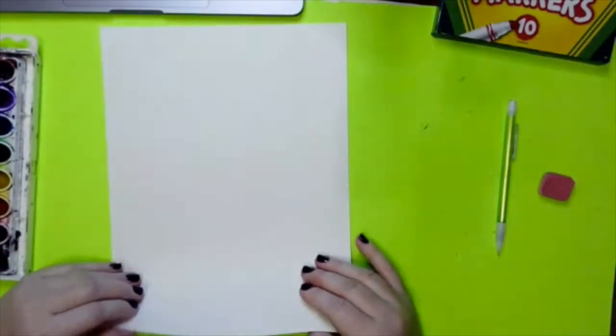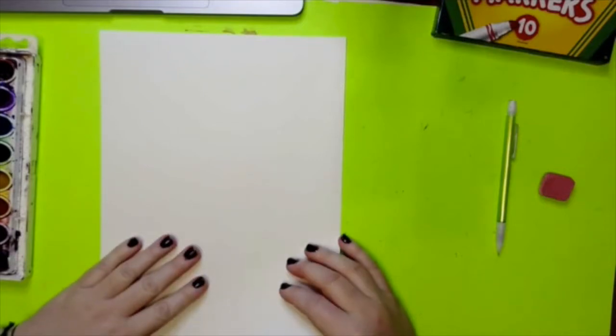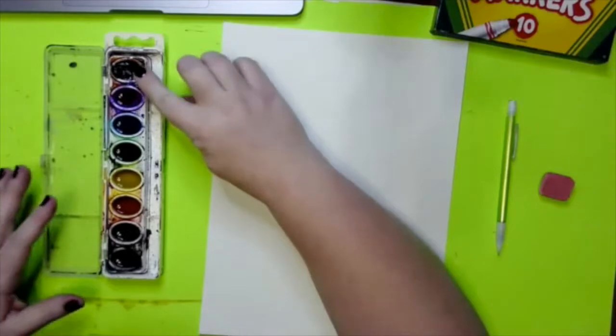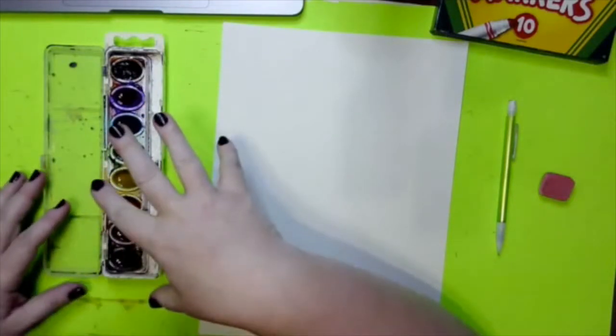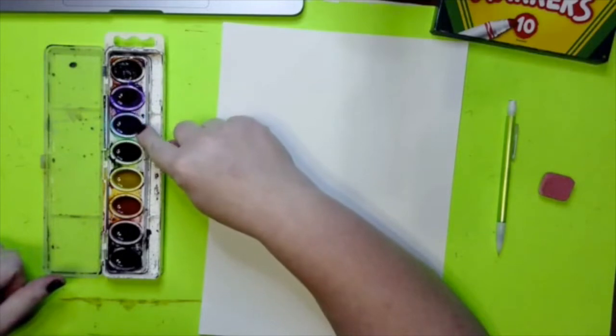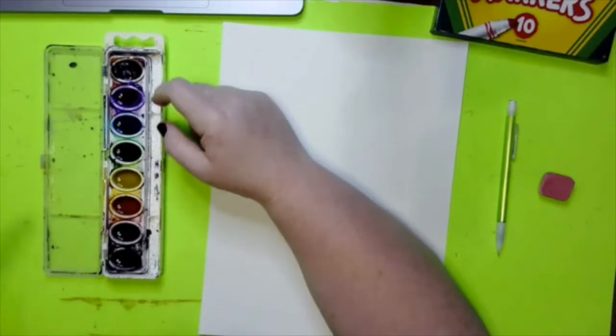Okay, my friends, we are going to paint today. This is an exciting day. So the first thing that we want to do is make sure that our paint has some water on it. We want our paint to soften up because we actually paint with the water bubble on top of our paints, not the hard paint on the bottom. So we're never digging that paint out.